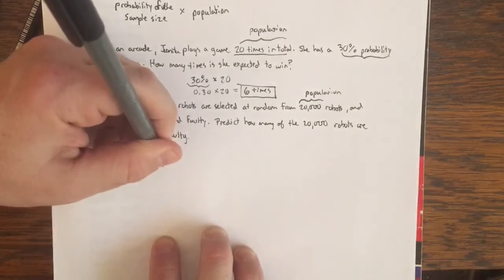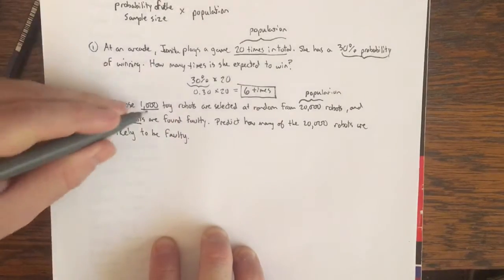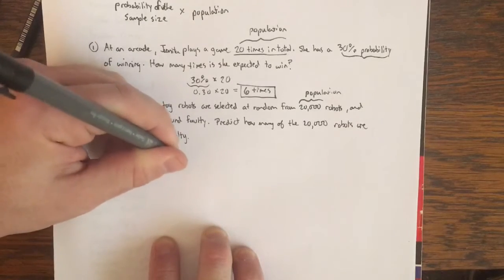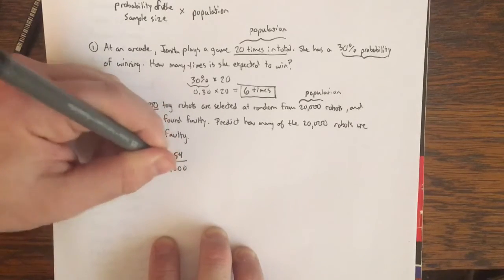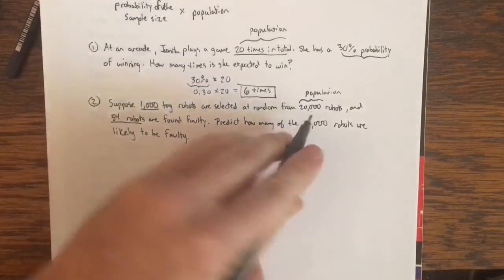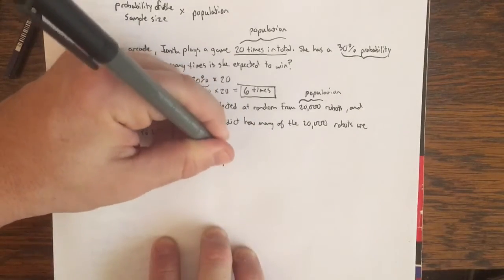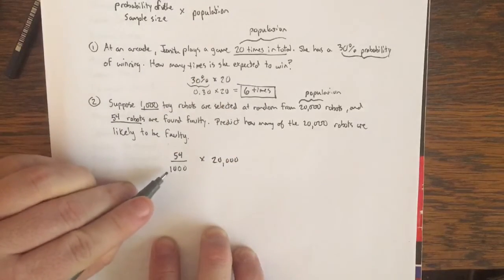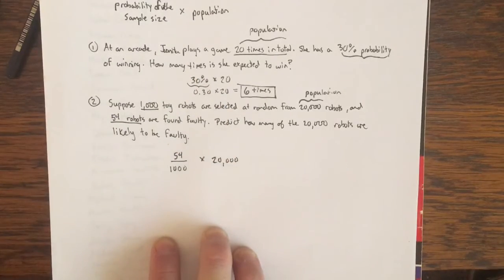So remember, we're dealing with the probability of our sample size, which is 54 out of the 1,000 robots found to be faulty, and we're going to multiply that with the population size. So this is our probability times the population.